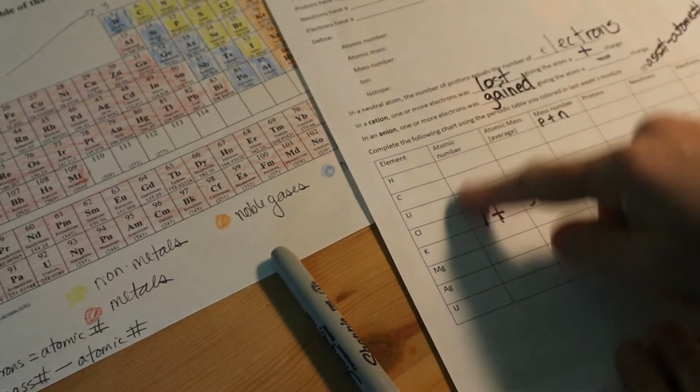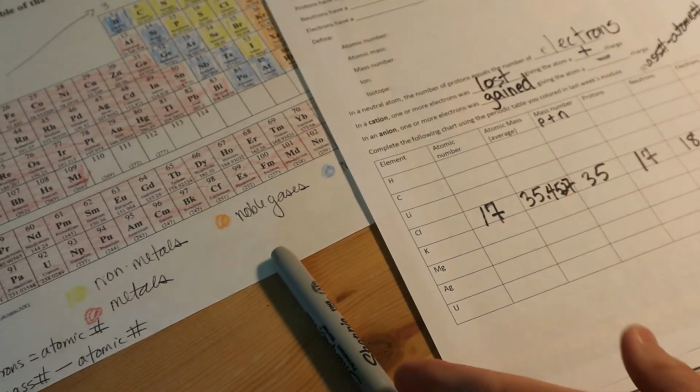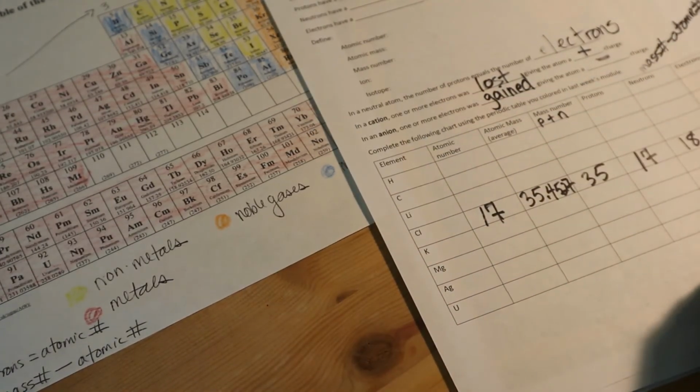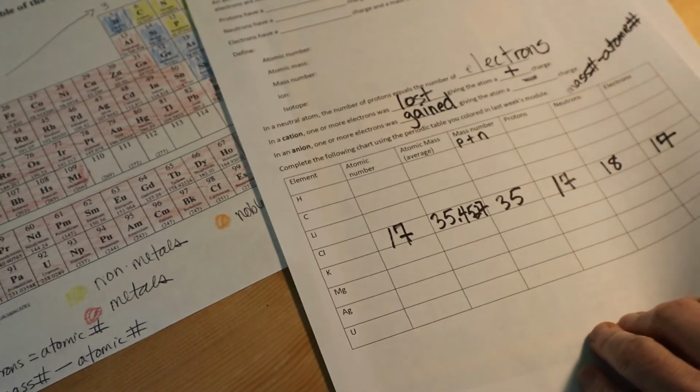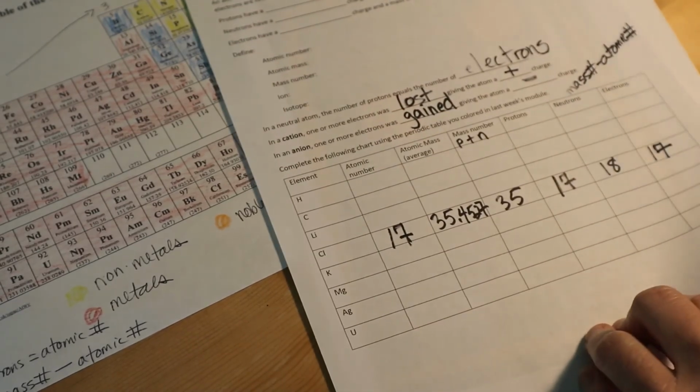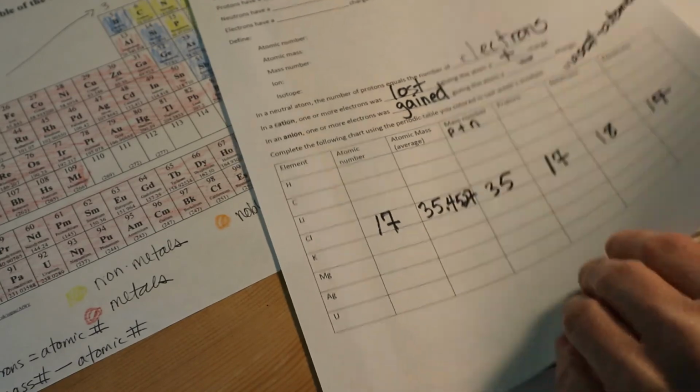Right, if you guys will please fill out the rest of this page, and you can send me a photo for your submission. You can also fill this out electronically.